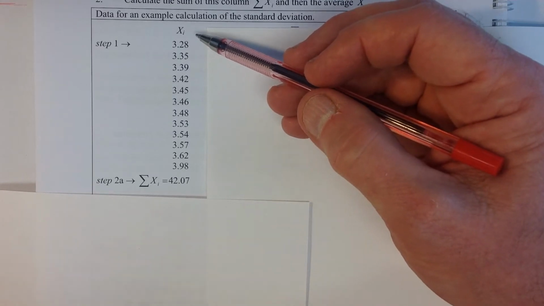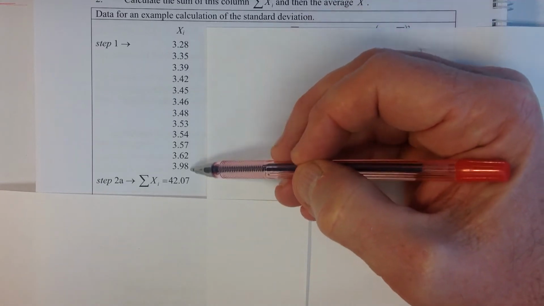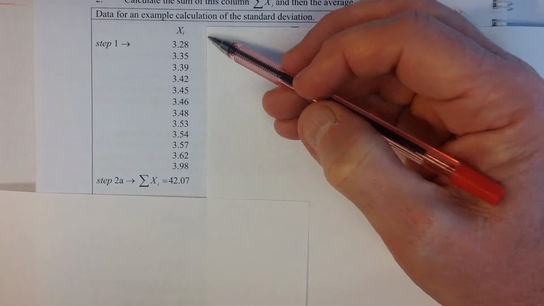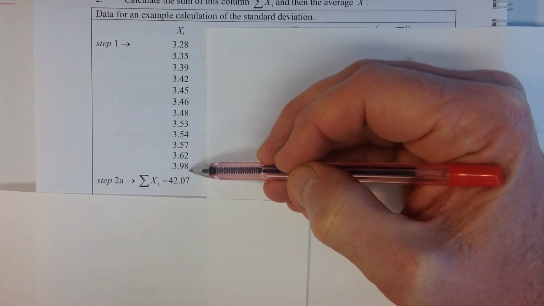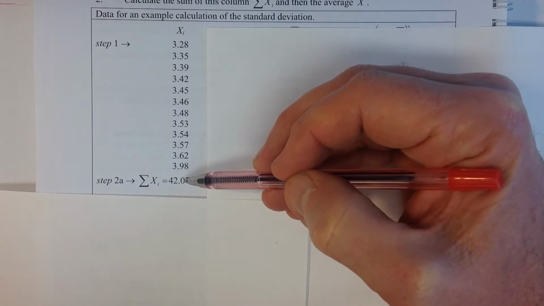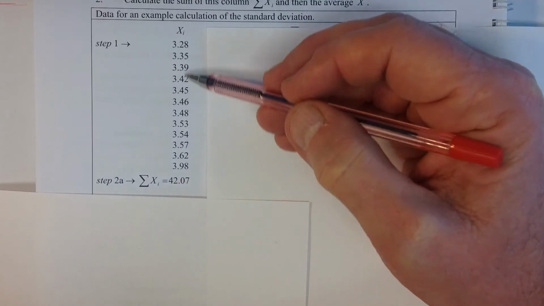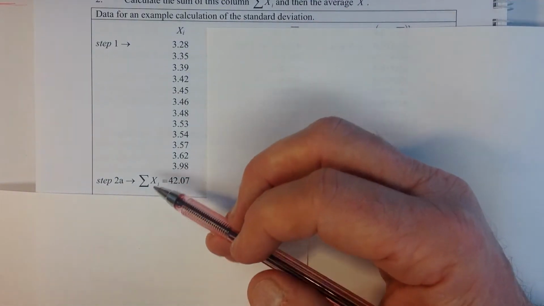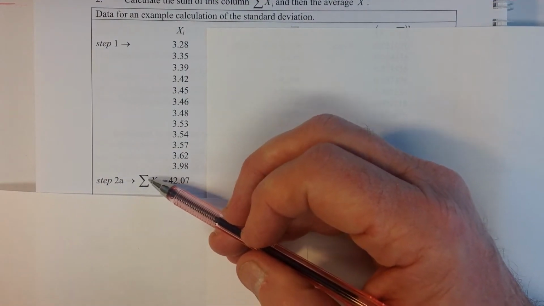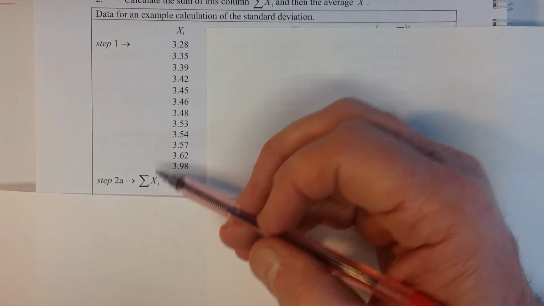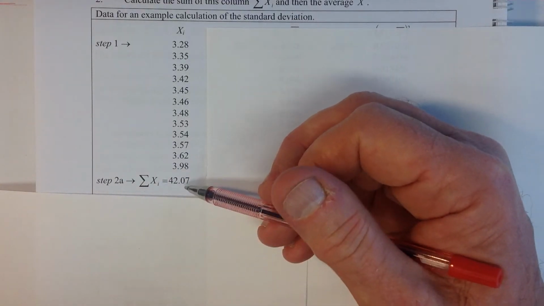Now the first thing we want to do is work out the average of all of these numbers. Well, you should all know how to work out an average. You simply add up, get the sum of all of the numbers, and that's what this is down here. 42.07 is the sum of all of those numbers, and that's what this notation means here. That Greek capital sigma sign, sigma xi, simply means add up all of the xi's.